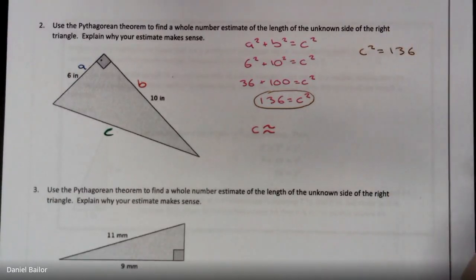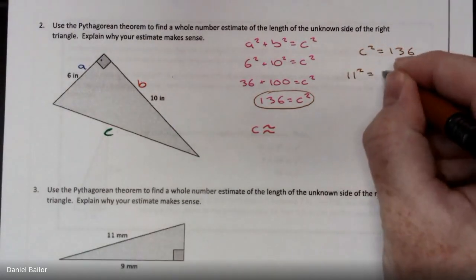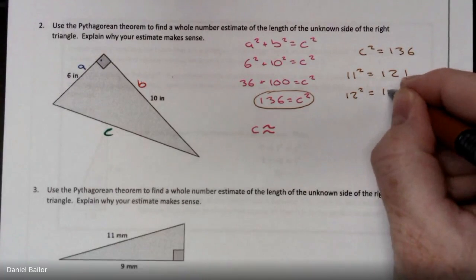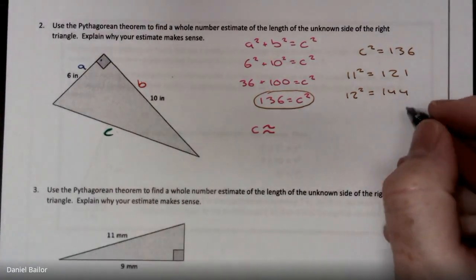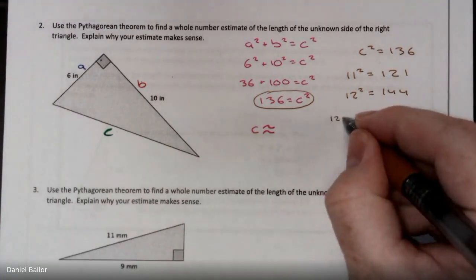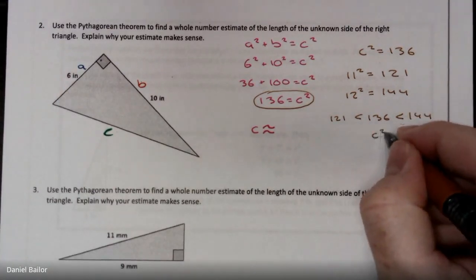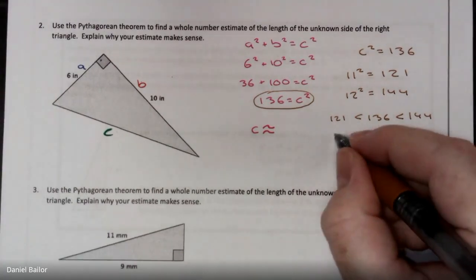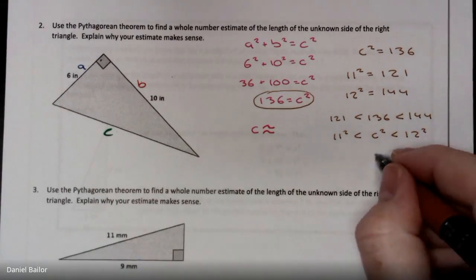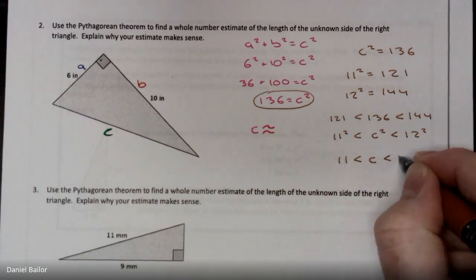Well, what do we know? I know two squares. I know that 11 squared, 11 times 11, is 121. And I know 12 squared, 12 times 12, is 144. So I know 136 is bigger than 121 and smaller than 144, which means C squared is bigger than 11 squared and smaller than 12 squared, which means C has to be bigger than 11 and smaller than 12.